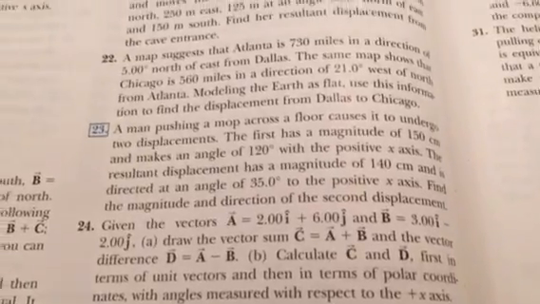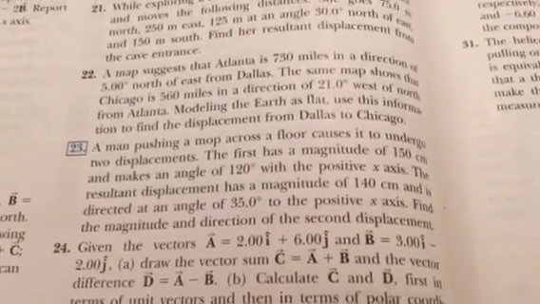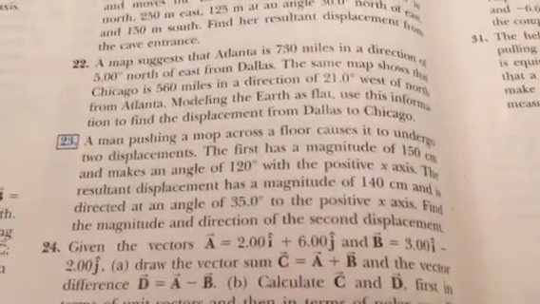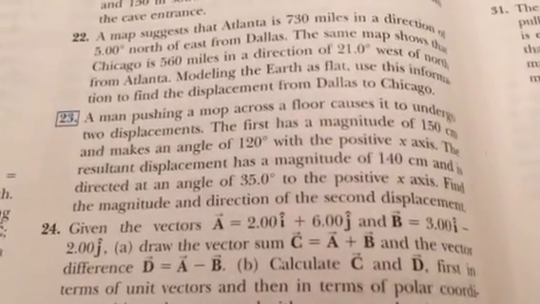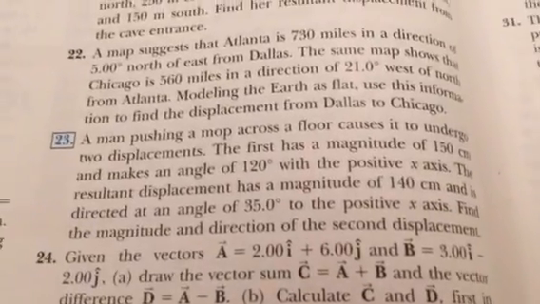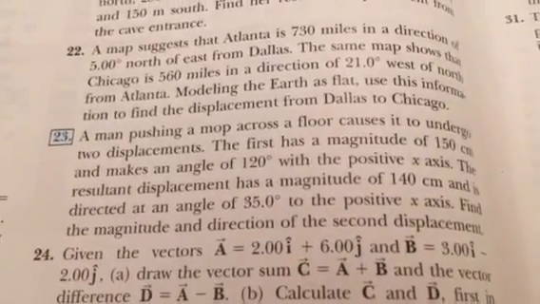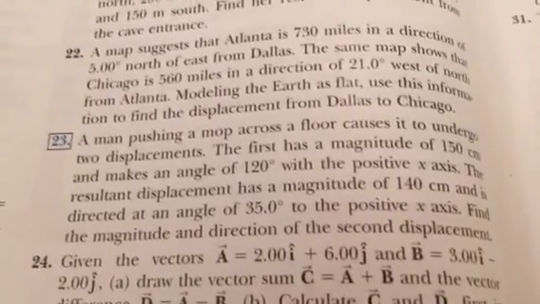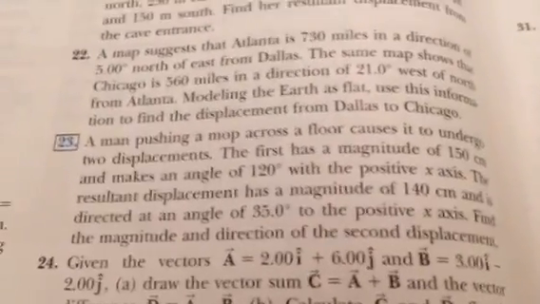A man pushing a mop across the floor causes it to undergo two displacements. The first has a magnitude of 150 centimeters and makes an angle of 120 degrees with the positive x-axis. The resultant displacement has a magnitude of 140 centimeters and is directed at an angle of 35 degrees to the positive x-axis. Find the magnitude and direction of the second displacement.